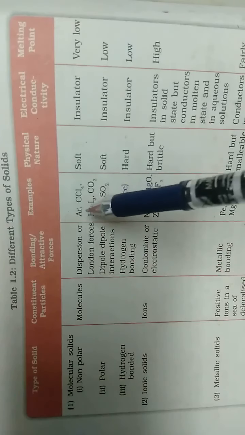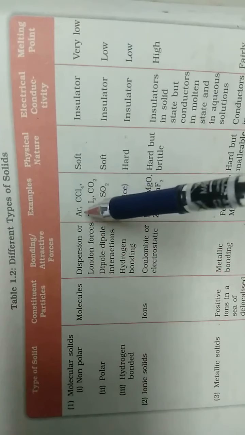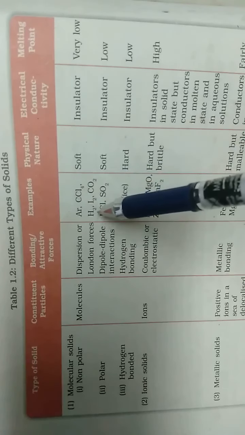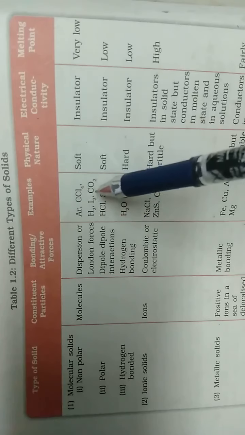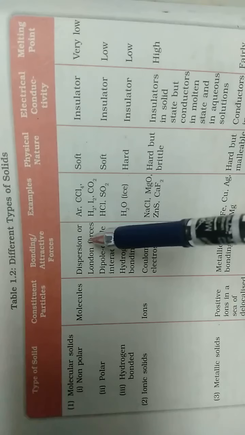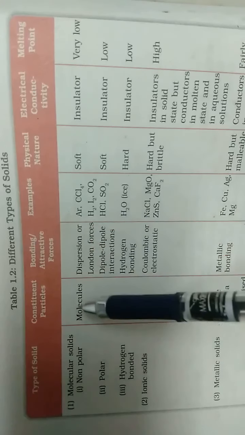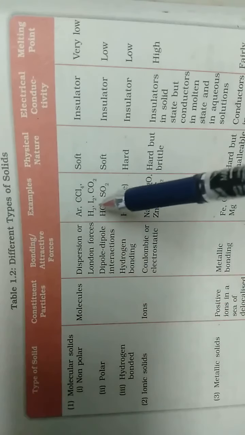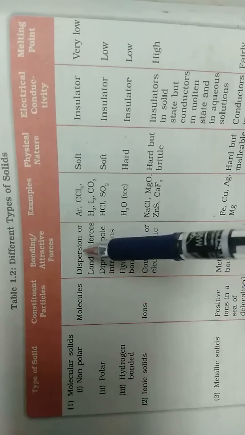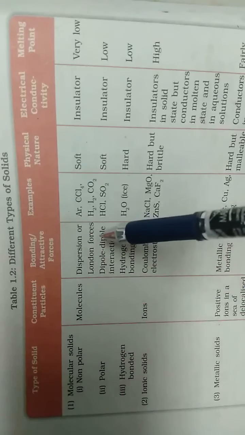For example, argon, carbon tetrachloride, hydrogen H2, I2, CO2. Non-polar molecular solid को normally gaseous state में मिलता है, क्योंकि gaseous state में ही molecule to molecule सबसे weakest dispersion और London forces होता है.